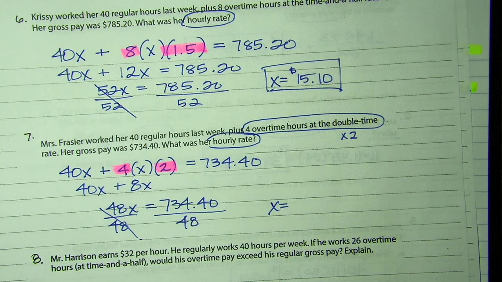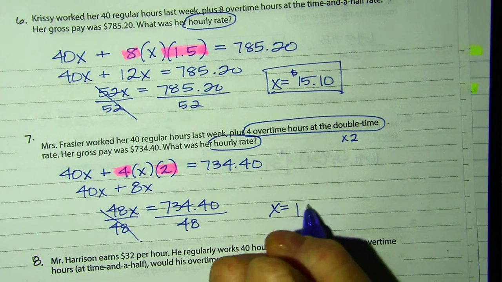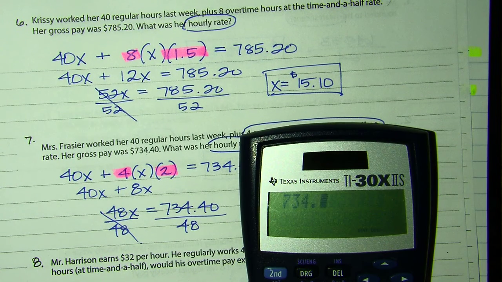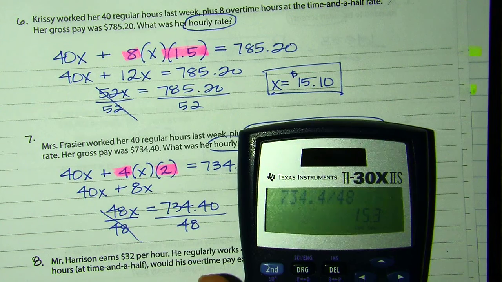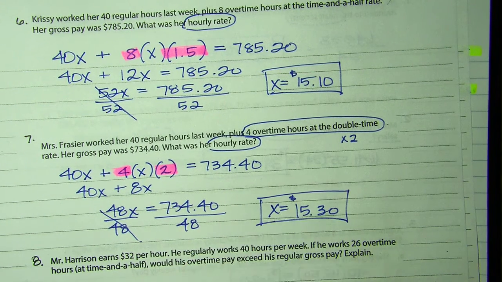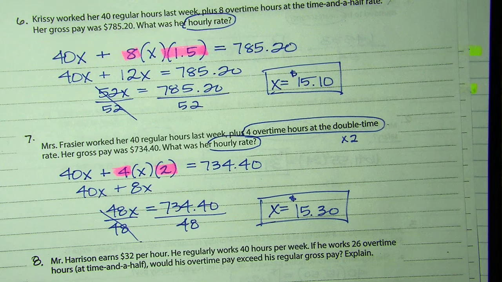And so if you divide that, I got $15.30. 734.40 divided by 48, I got exactly 15.3. And this is in dollars because this is how much she's getting paid per hour. Next one.